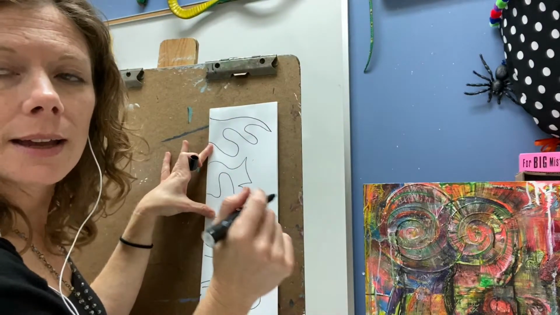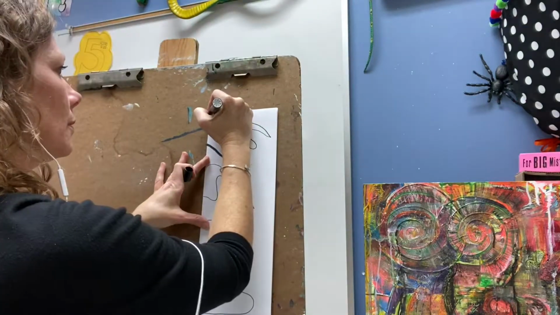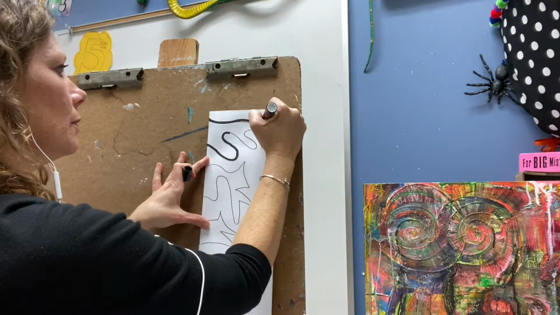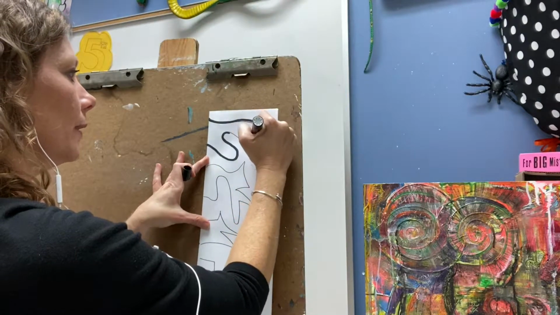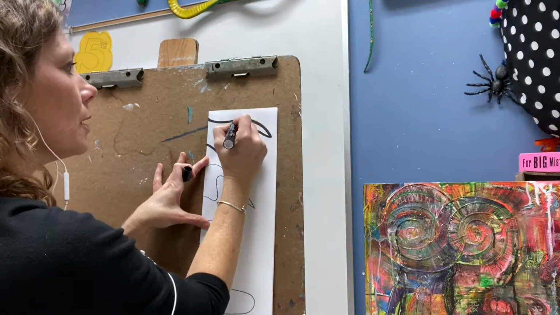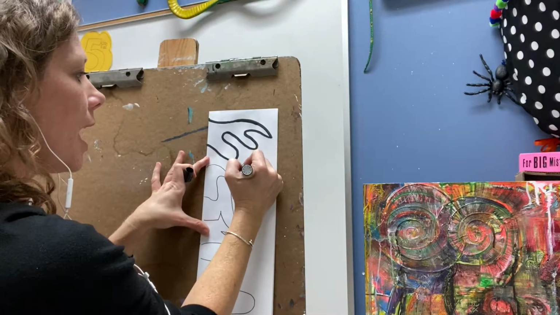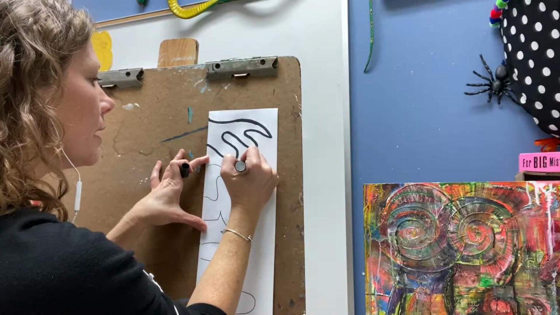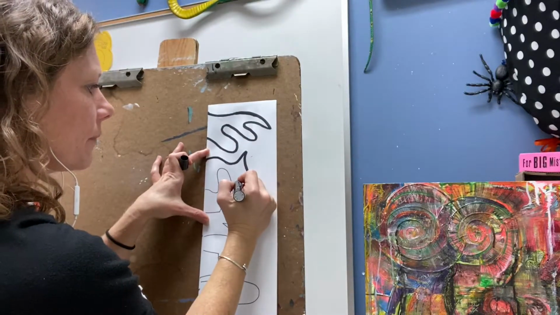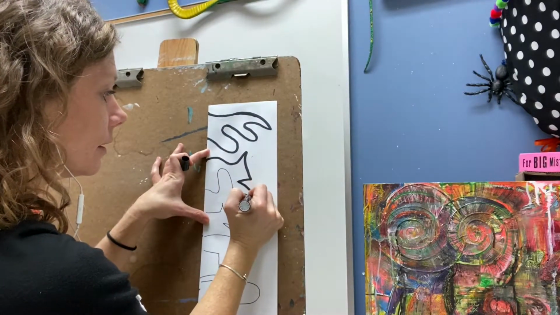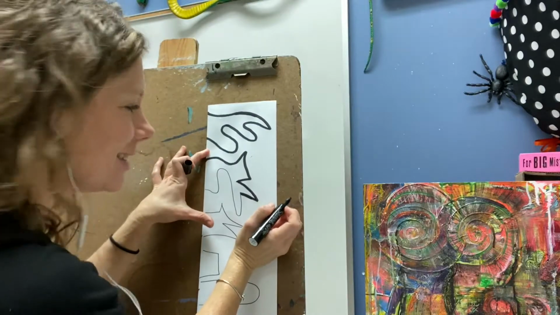So on the front, I colored my shapes with black. So I'm going to color around my shapes this time. Not in them, but I'm coloring the space around them. I like to outline them first. That helps keep me in the lines, or in this case, outside of the lines.